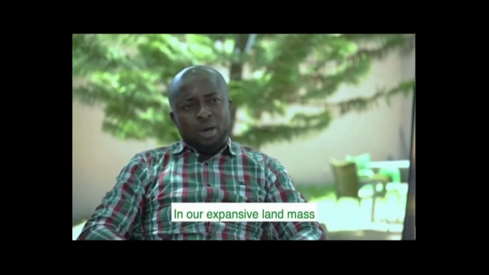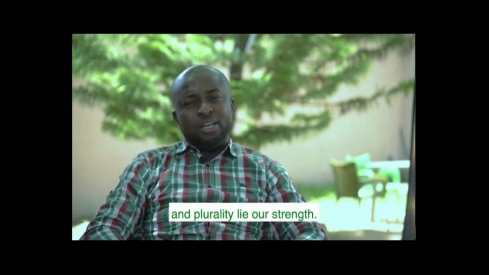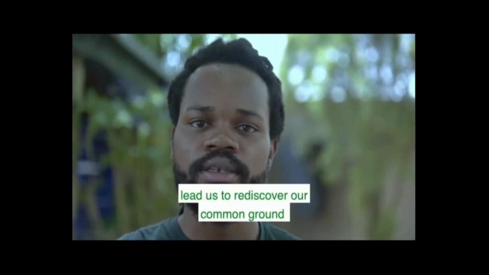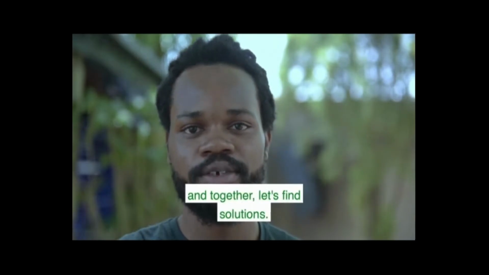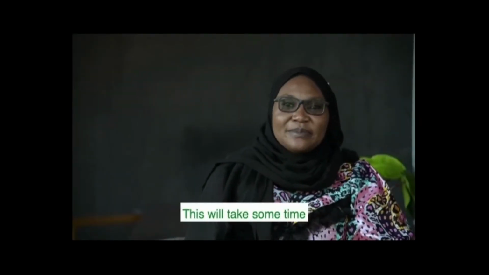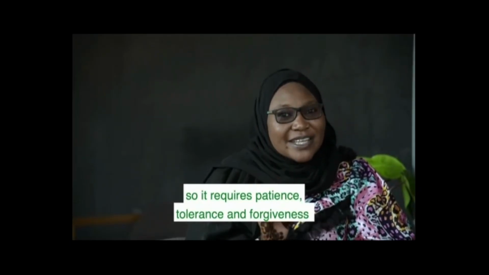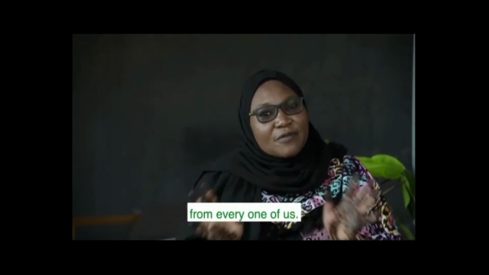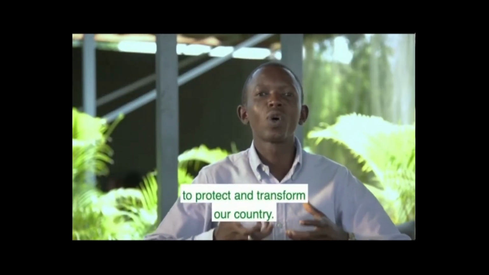In our expansive landmass, human and material resources, and plurality lies our strength. Let our challenges lead us to rediscover our common ground, and together, let's find solutions. This will take some time, so it requires patience, tolerance, and forgiveness from every one of us. Let all hands come on deck to protect and transform our country.